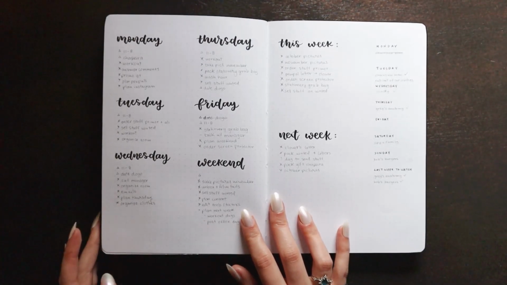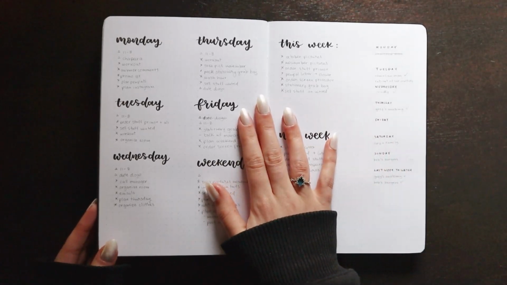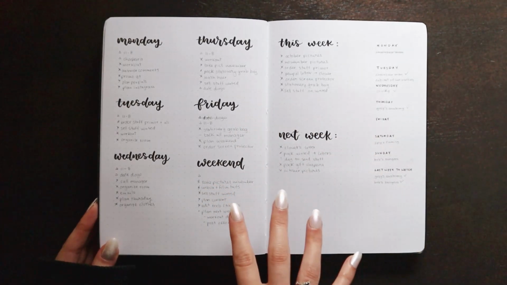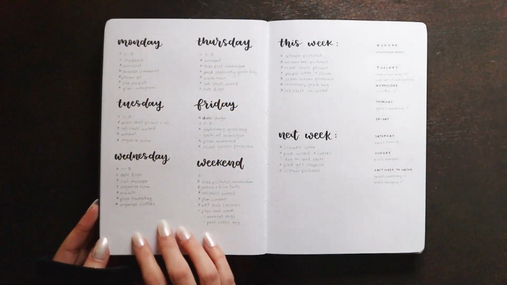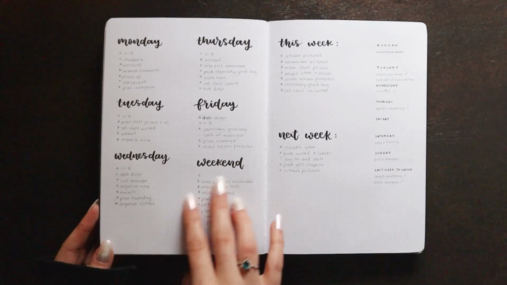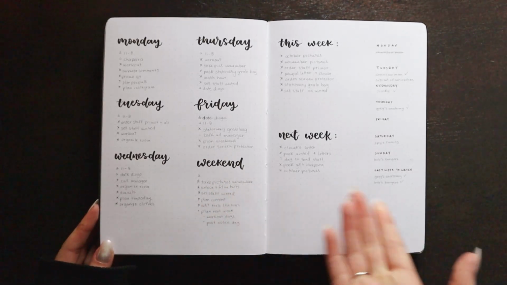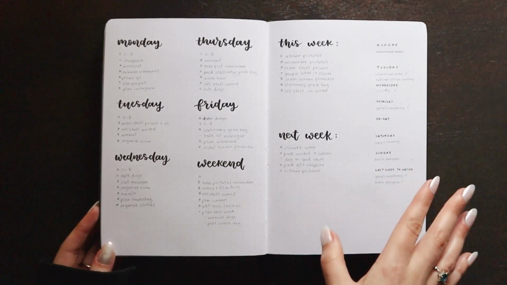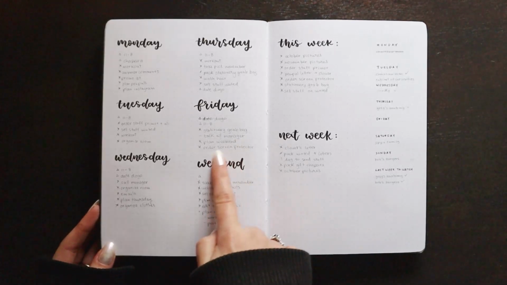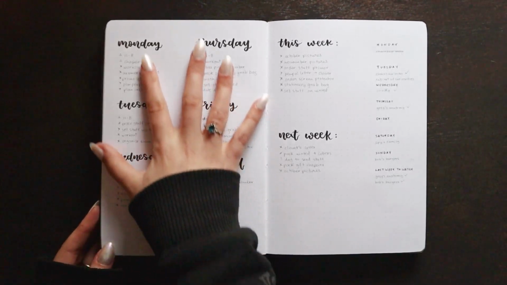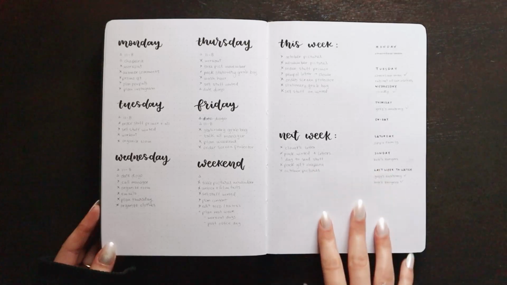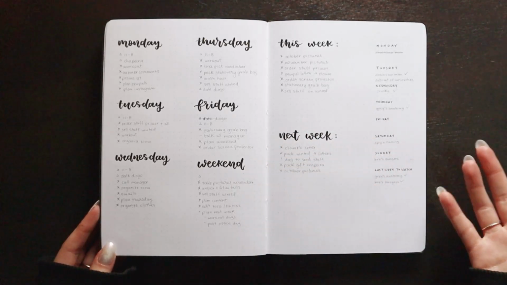Here is a similar layout, but with a different aesthetic and different meanings. So here I did an actual weekly spread on this side, and I combined the weekend here because I guess that was making sense to me at the time. I no longer do that, but you can always combine the weekend. And I had this page for the weekly spread and this page for any weekly things.